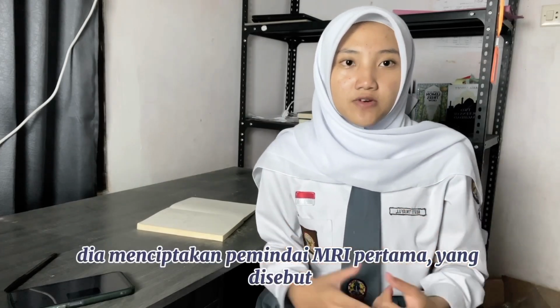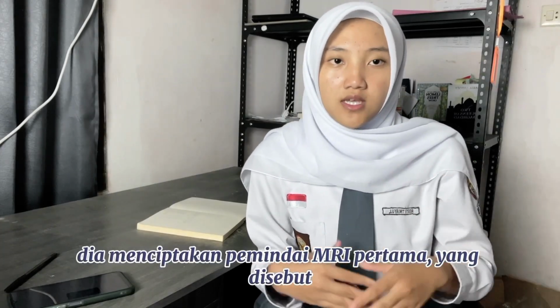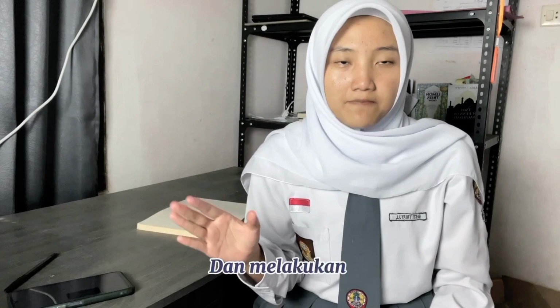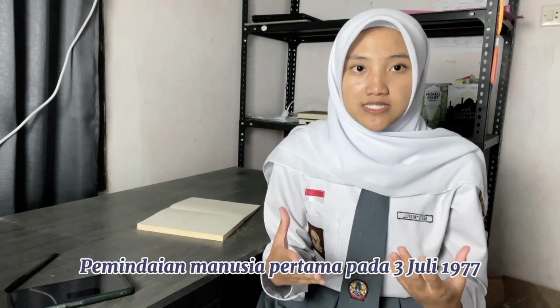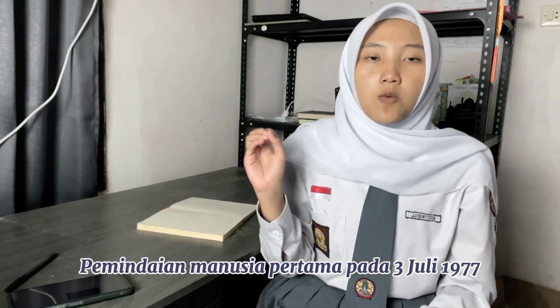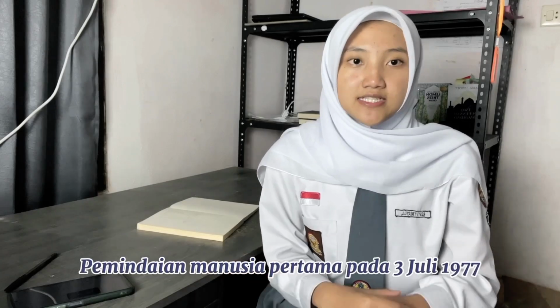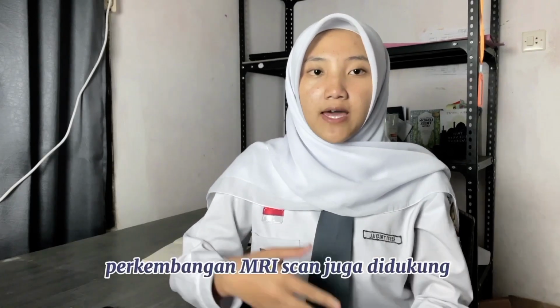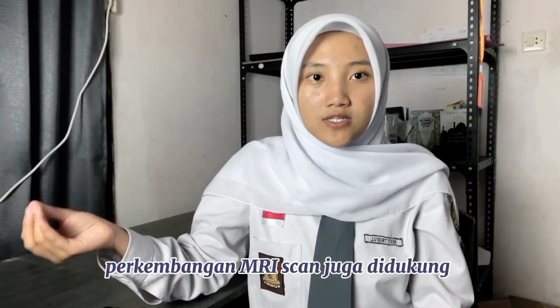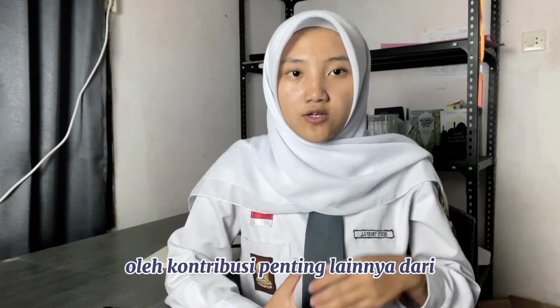He built the first MRI scanner, which he called Indomitable, and performed the first human scan on July 3rd, 1977. But don't forget, in addition to Damadian, the development of the MRI scan was also supported by other crucial contributions by Paul Lauterbur and Peter Mansfield.